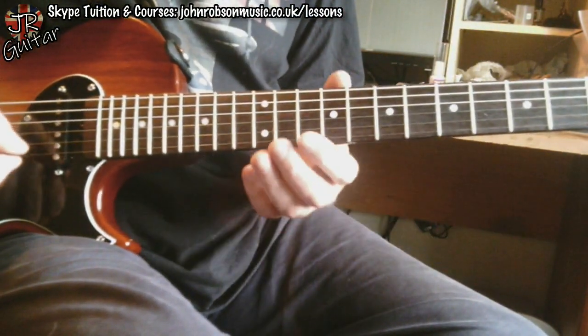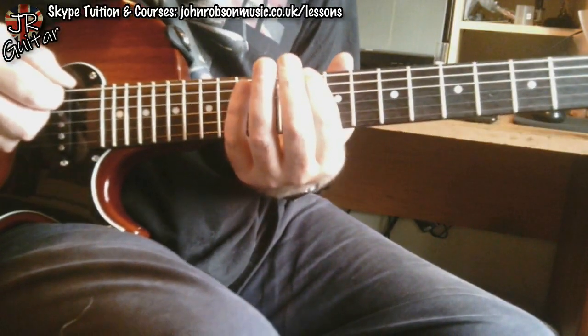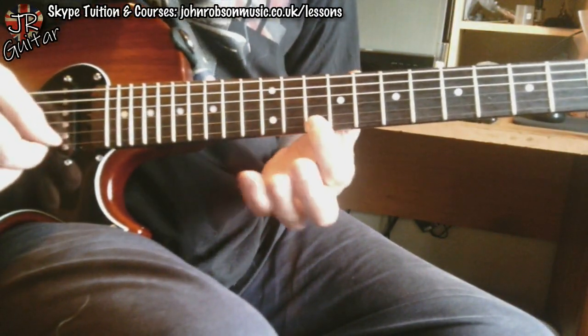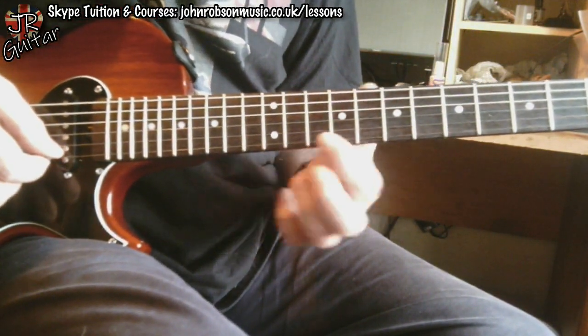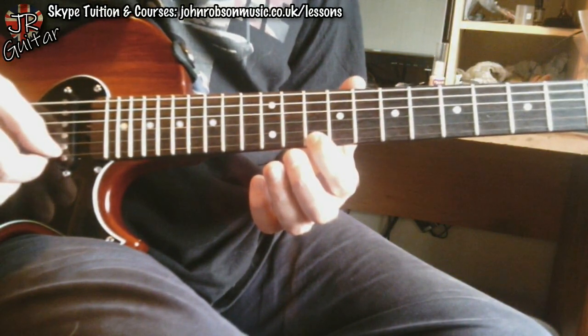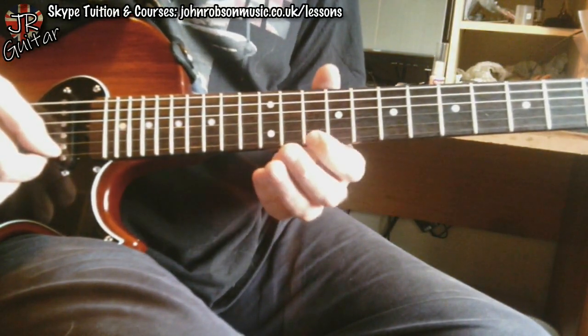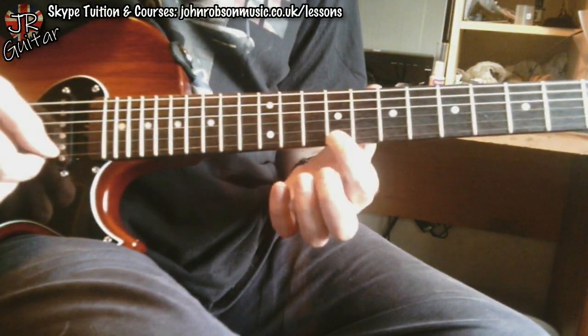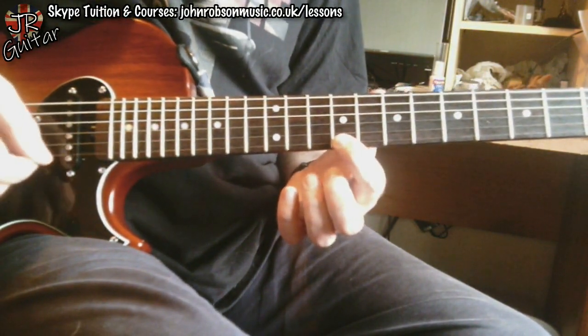So if you're looking for D flat, if you know that this is D minor pentatonic, and that note there is a D, the 10th fret on the E string, and you can look at the diagrams that I put up earlier and reference where the notes are. But basically, you know that that note is a D. Well, that's got to be D flat then, hasn't it?